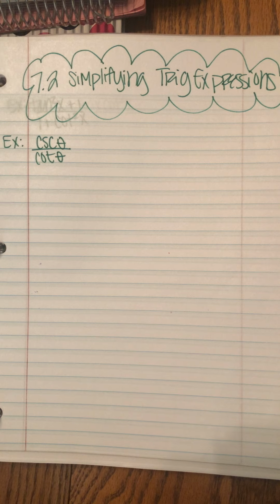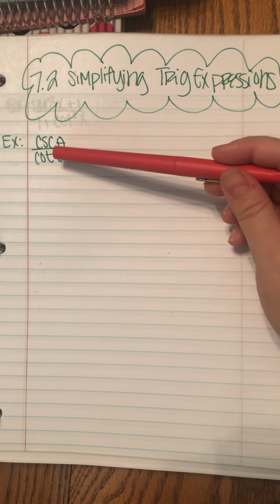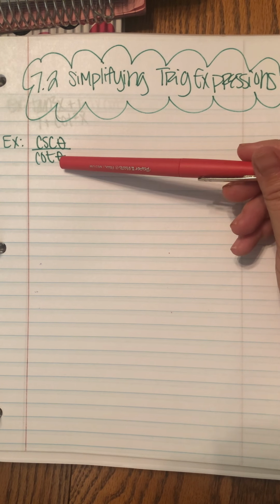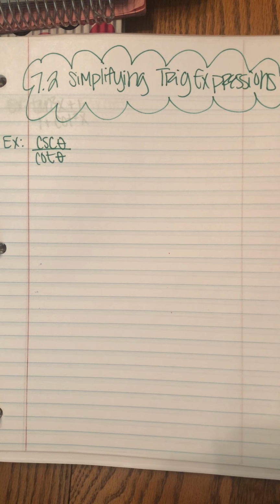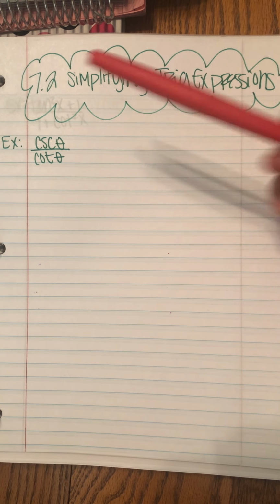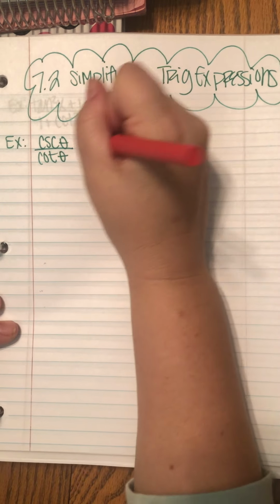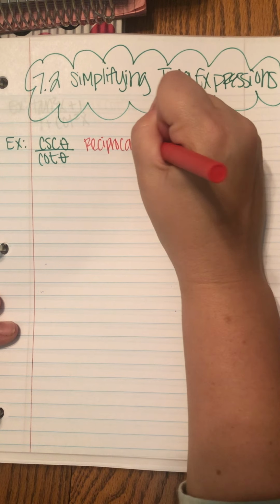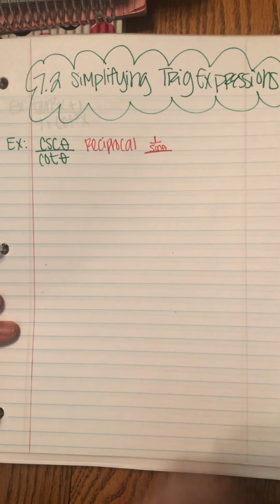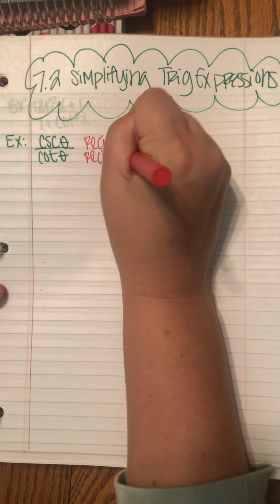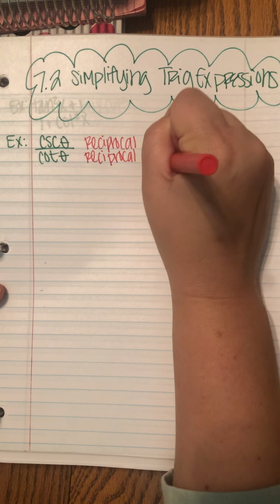So let's just start. What I like to do is pull out your identities and look, and let's talk about what I can do with cosecant and what I can do with cotangent and how that might help me. I like to think the route prior to writing it down. So when I think of cosecant and cotangent, I think about the reciprocal identities. And so the reciprocal of cosecant is 1 over sine. And when I think about the reciprocal of cotangent, that is 1 over tangent.